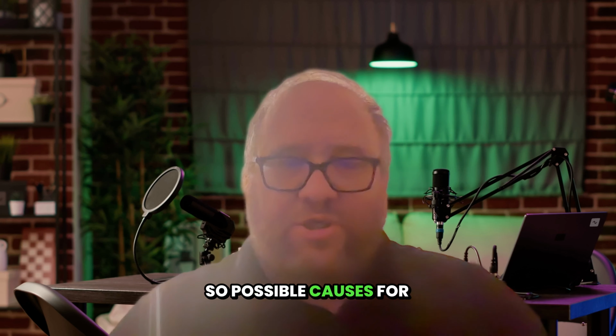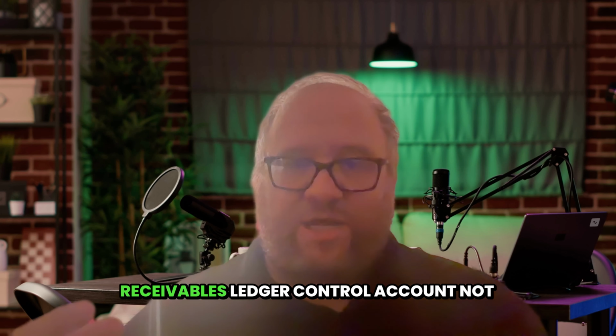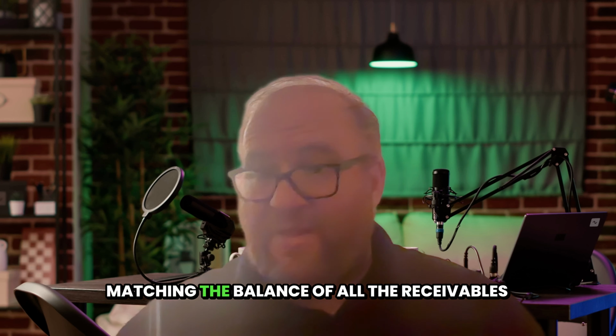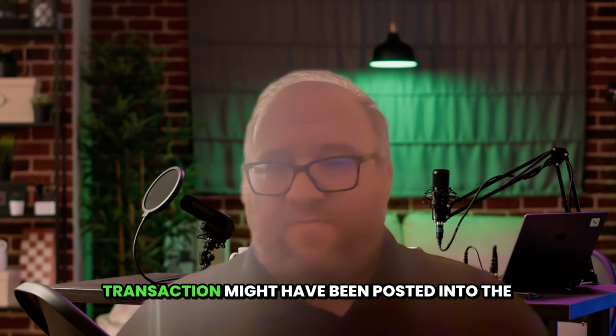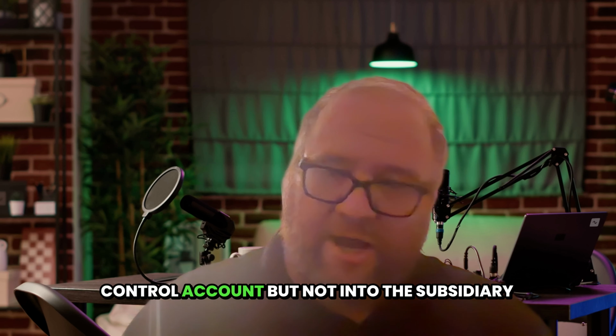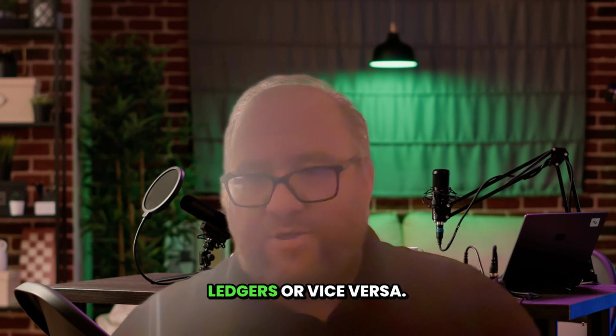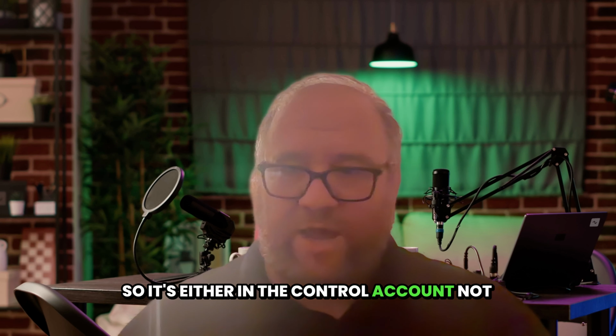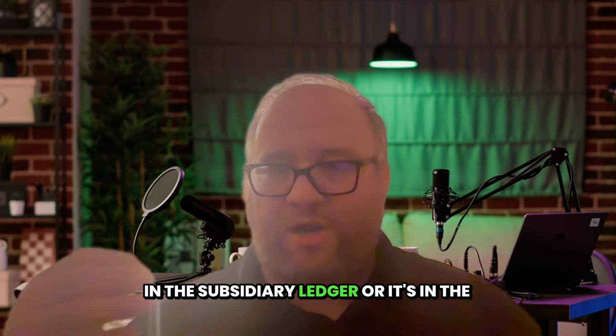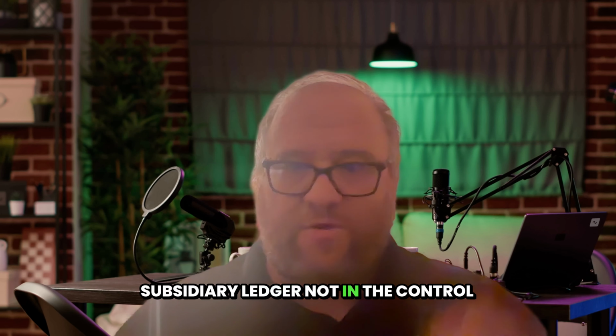So possible causes for the Receivables Ledger Control Account not matching the balance of all the receivables accounts, and the same for payables, is a transaction might have been posted into the control account but not into the subsidiary ledgers, or vice versa. So it's either in the control account, not in the subsidiary ledger, or it's in the subsidiary ledger, not in the control account.